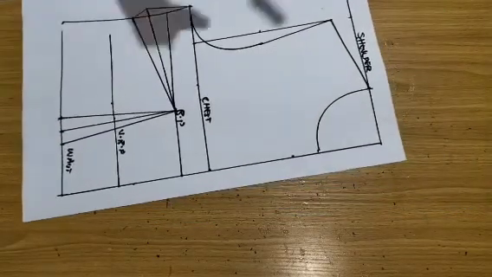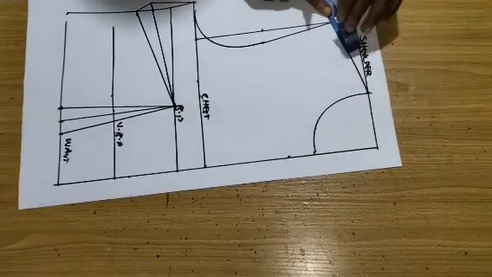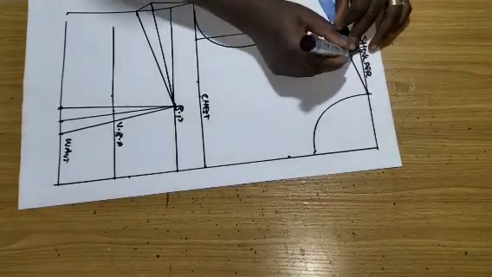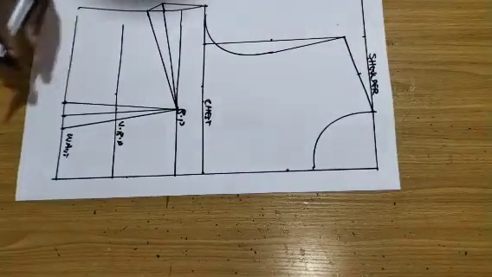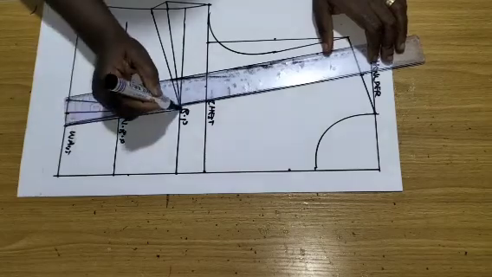So the first thing I want to do to start off the drafting of this dress is to divide my shoulder seam line by 2. If I divide my shoulder seam line, here is my midpoint. Next, I'm going to connect that midpoint to the bust point.